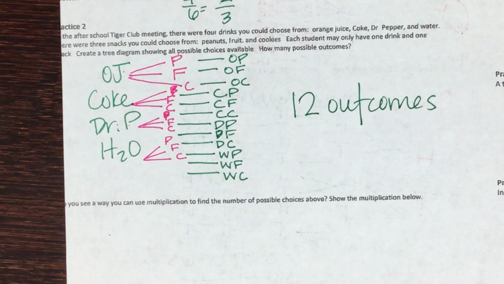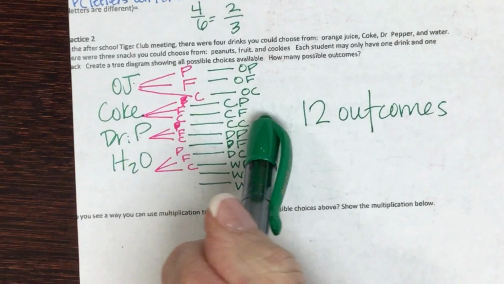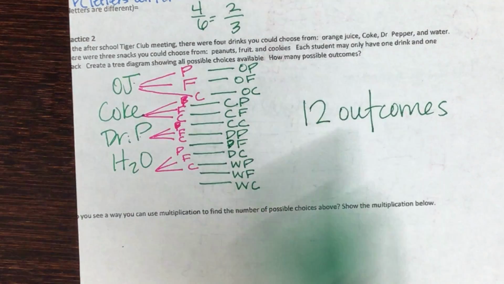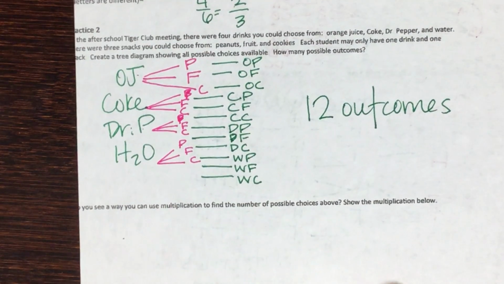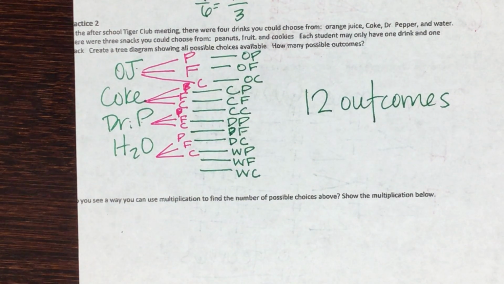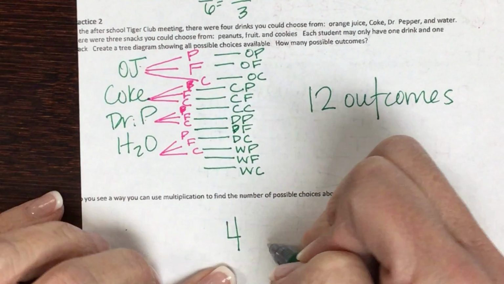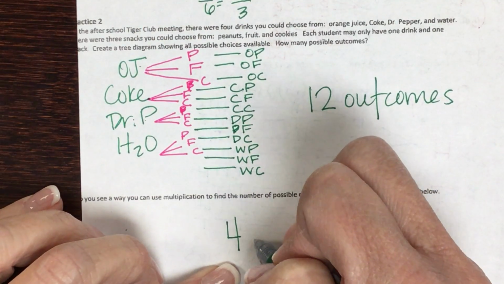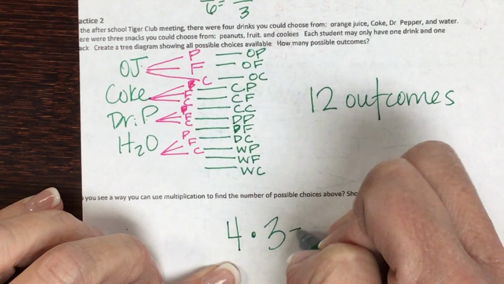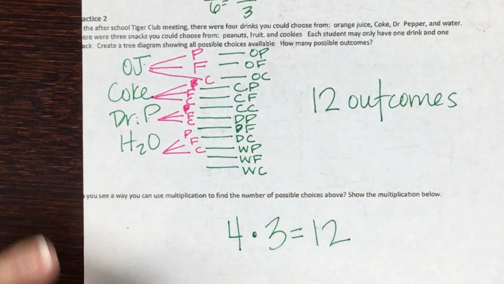Okay? So can you see a way you could use multiplication to find the number of possible choices above? What could we do? Instead of doing this, there's another way. Remember, I'm showing you multiple ways to solve compound probability. What could you do? Multiply 4 by 3. Multiply your drinks, which are 4. You have 4 options for drinks, times 3 options for snack, gives me 12.